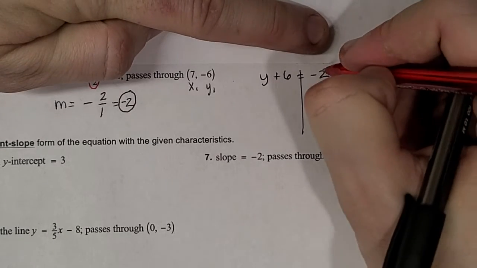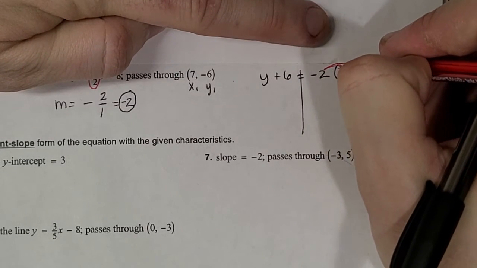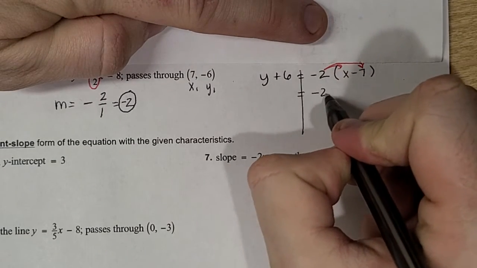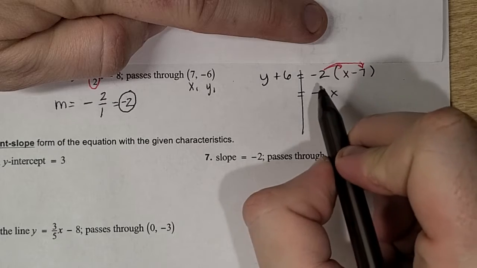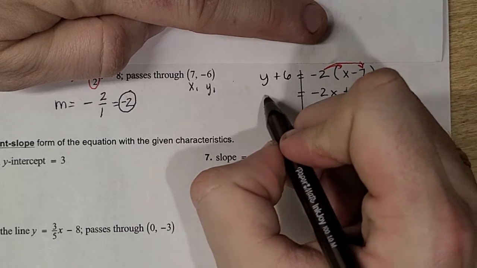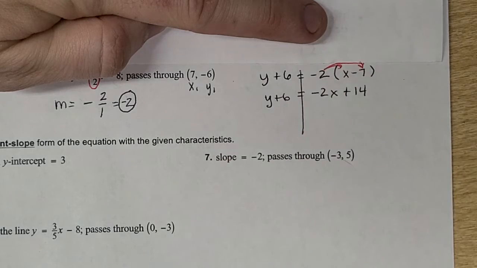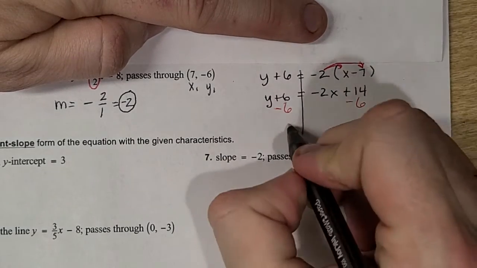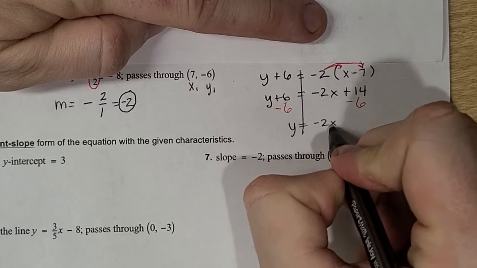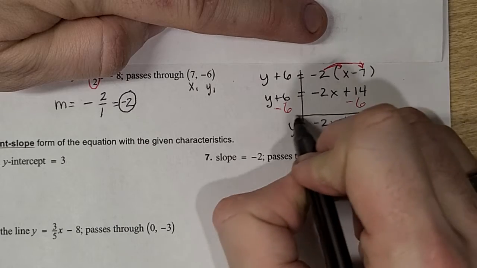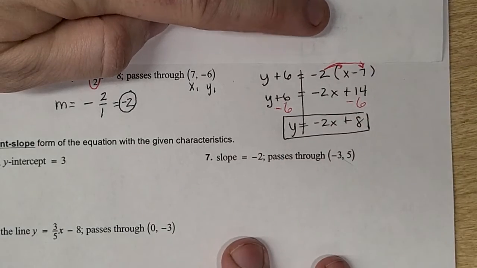We are going to start off by distributing, getting rid of these parentheses. Negative 2 times x is a negative 2x. Negative 2 times a negative 7 is a positive 14. I have done nothing over here. And then when I get rid of the positive 6 by subtracting 6, I get negative 2x plus 8. That is my final answer.